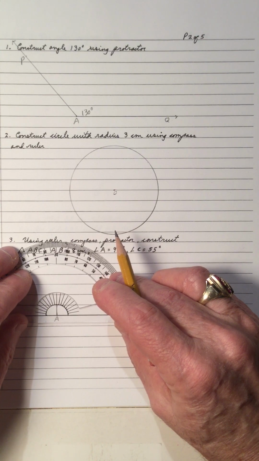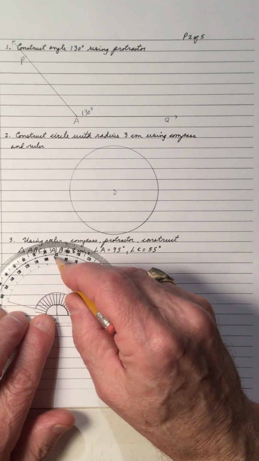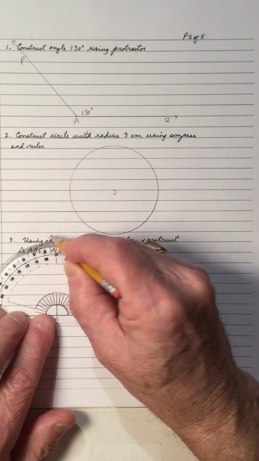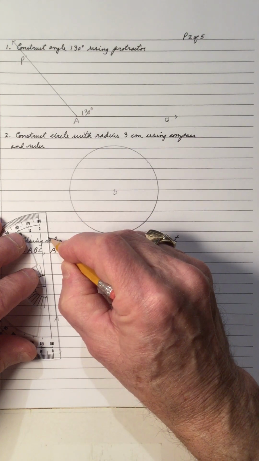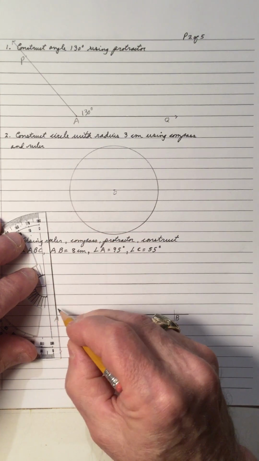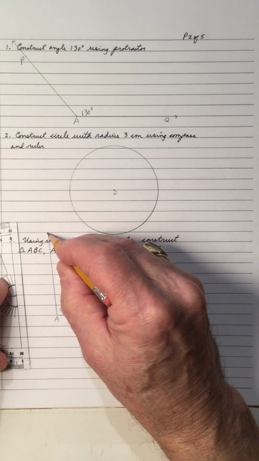We place it along the line, and we start here and go up to 95. There's 90, and there's 95 roughly right there. So we draw a segment from that point to A. So angle A is 95 degrees.